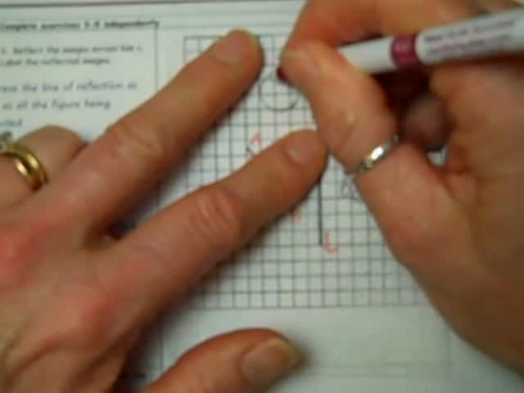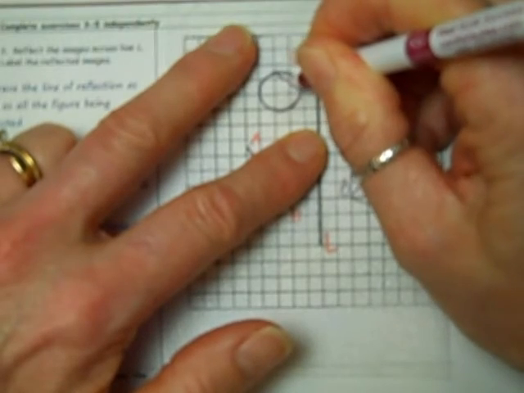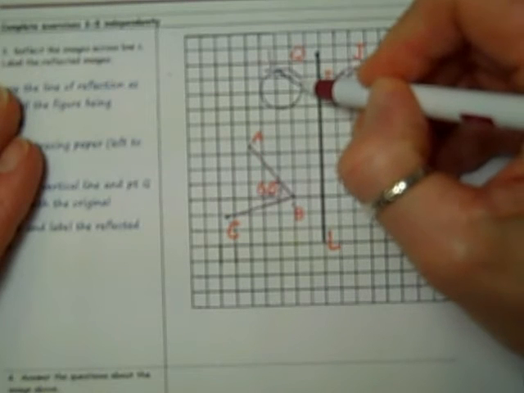Step 4, draw and label the reflection. Remove your tracing paper. You may need to darken your image. The top part here, this is point J prime on the image, and this lower point is I prime on the image.